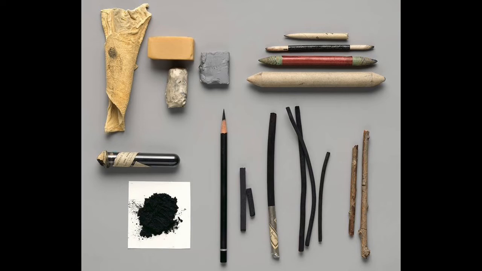Charcoal is basically produced by burning wood or another organic material in a low oxygen environment. And there are a couple different types. So we have vine charcoal, which is this right here, and it is essentially vine branches that have been charred. It's quite soft and creates soft marks that are easily smudged or even erased.